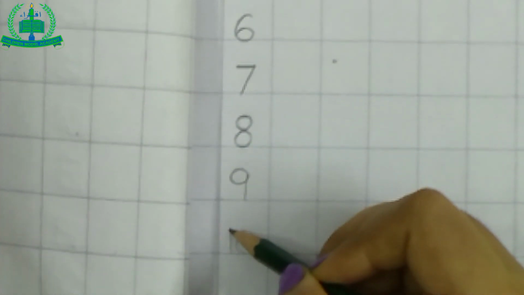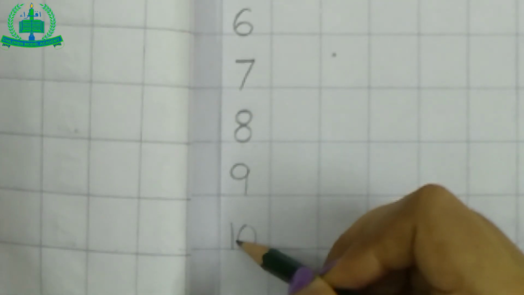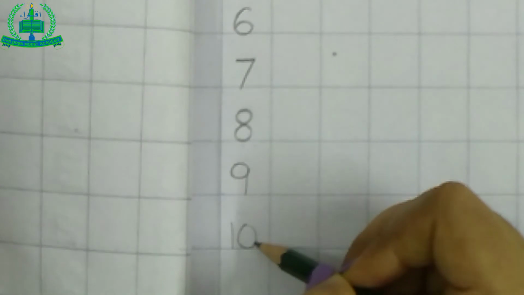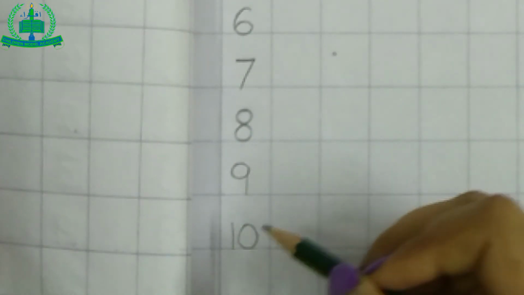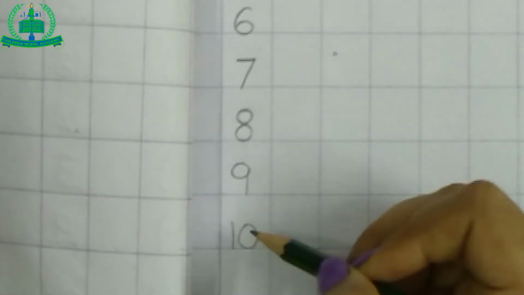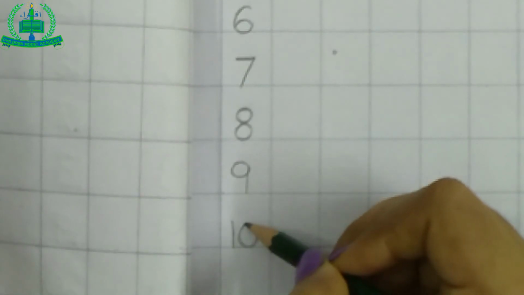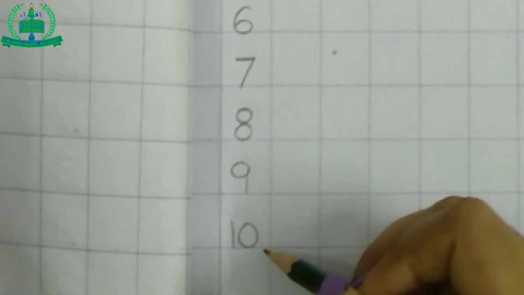One straight line makes 1 and a small circle makes 0. 1, 0, 10.